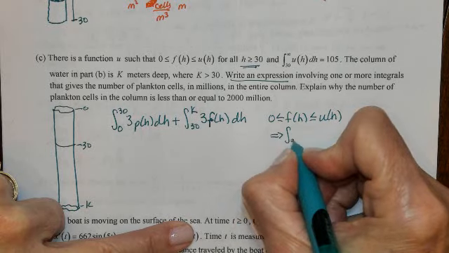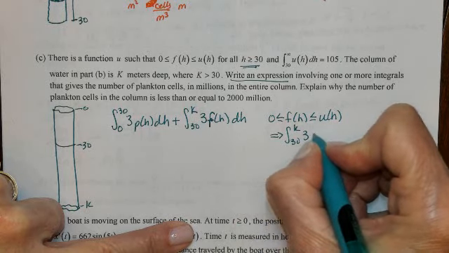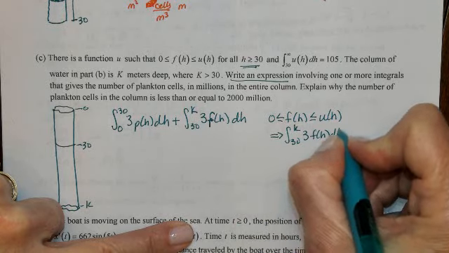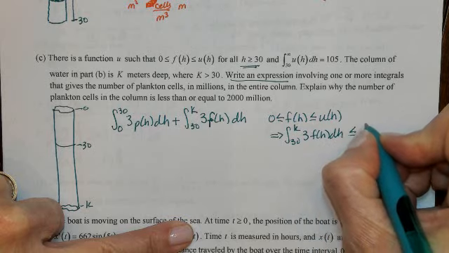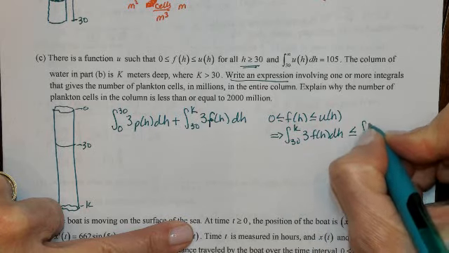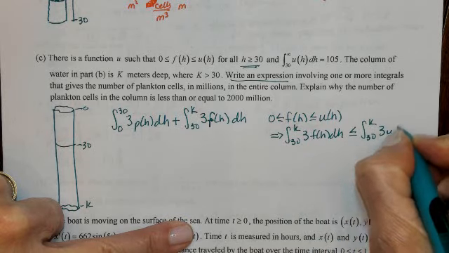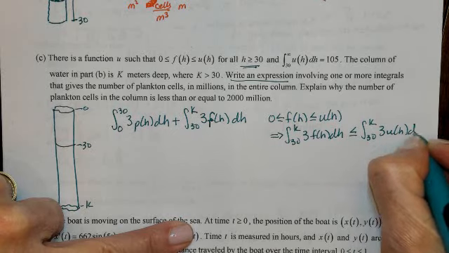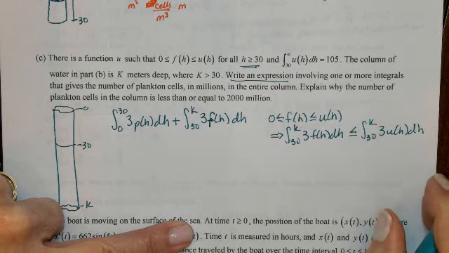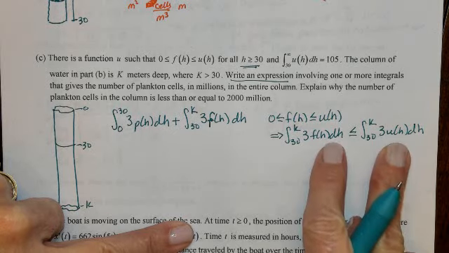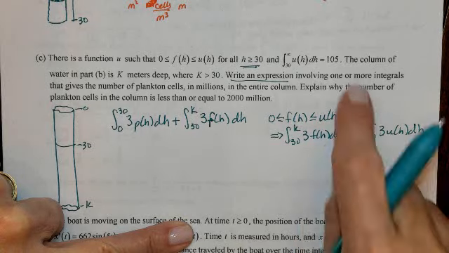So the integral from 30 to k of 3f of h dh is less than or equal to the integral from 30 to k of 3u of h dh, right? Has to be true. Okay?